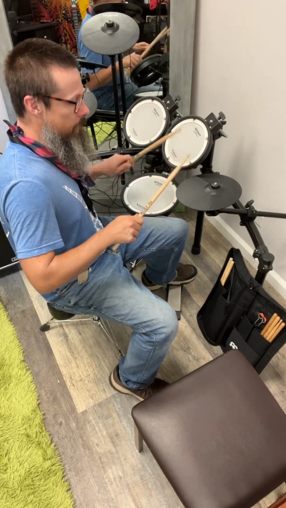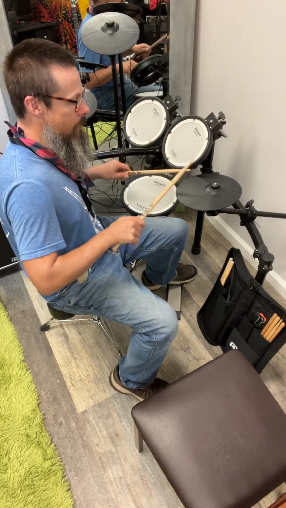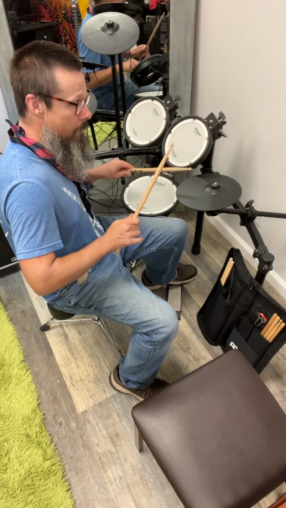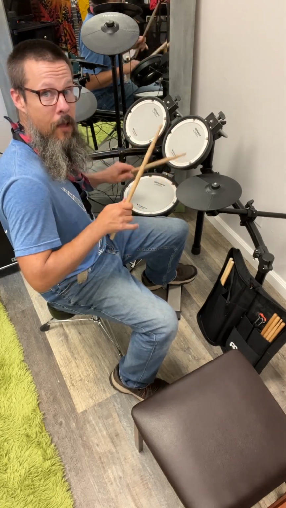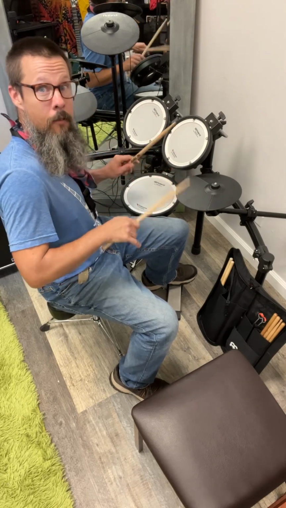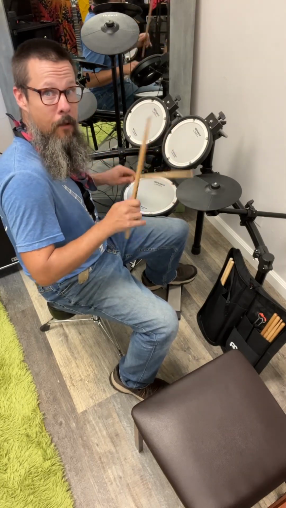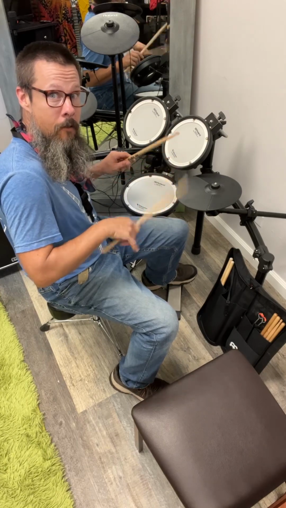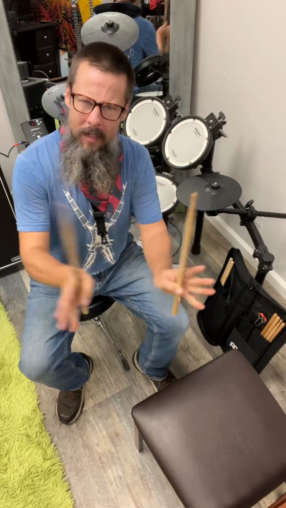Right, right, right, right, left, left, left, left, right, left, right, left, left, right, left, right, right, right, left, left, and so on through different patterns. And what happens is my brain tells my hands what to do. I hope all that made sense.